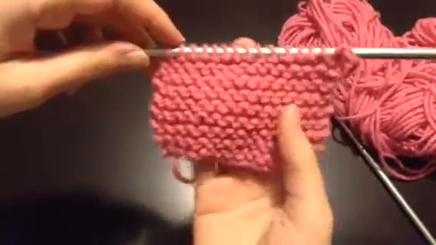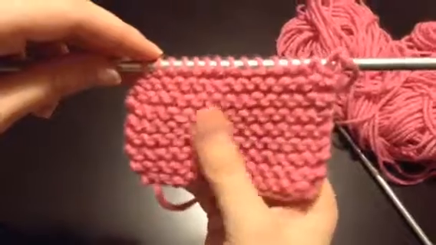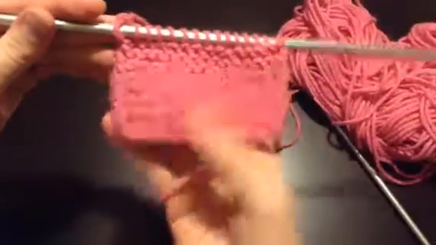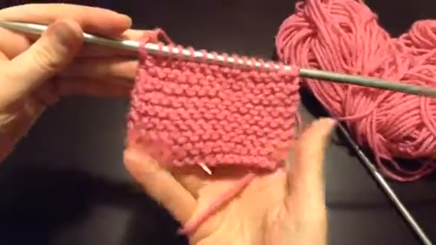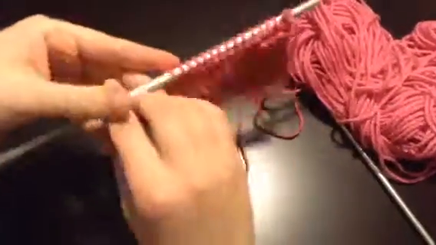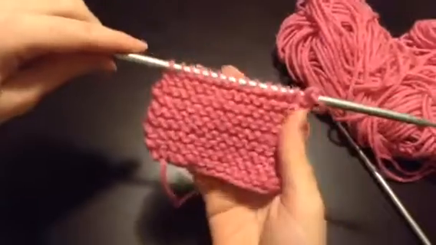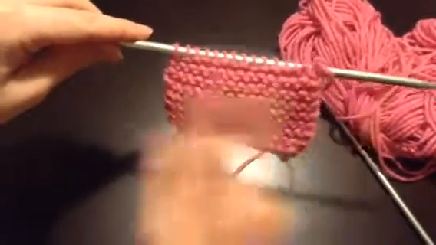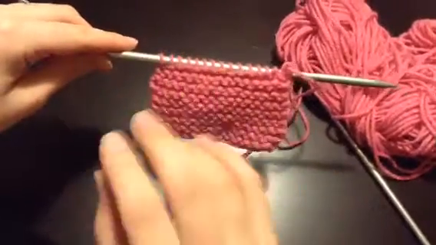Okay, so this is the Garter Stitch. As you can see, it's kind of bumpy on this side, and when you flip it over, hey look, it's also bumpy on this side. It looks exactly the same. And the reason is you achieve the Garter Stitch by knitting every single row. You don't purl, you just knit.